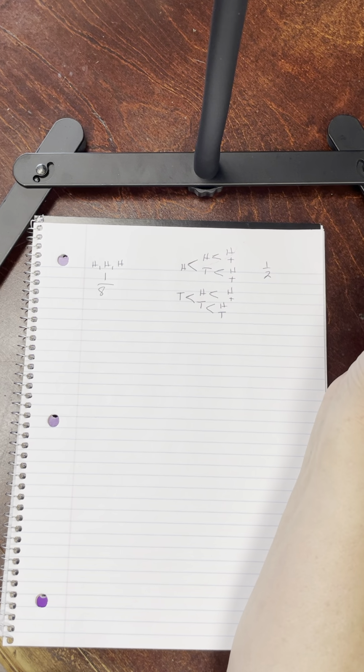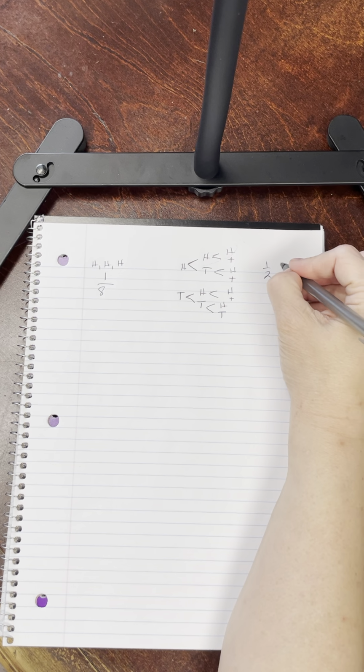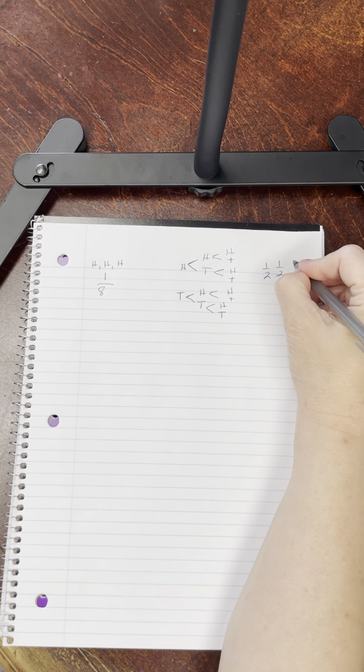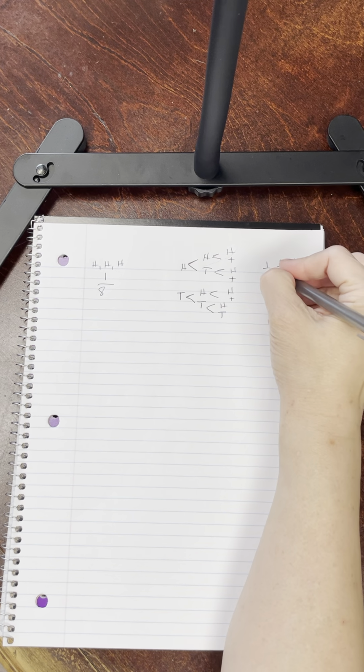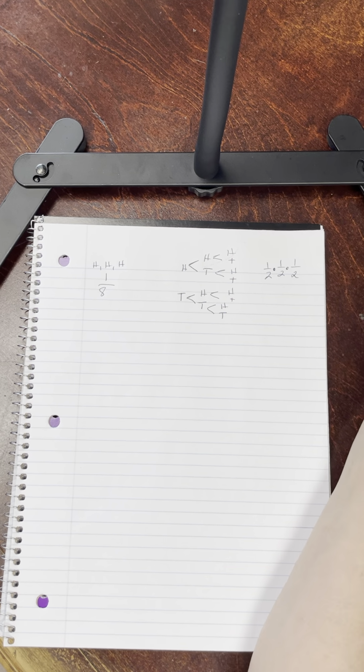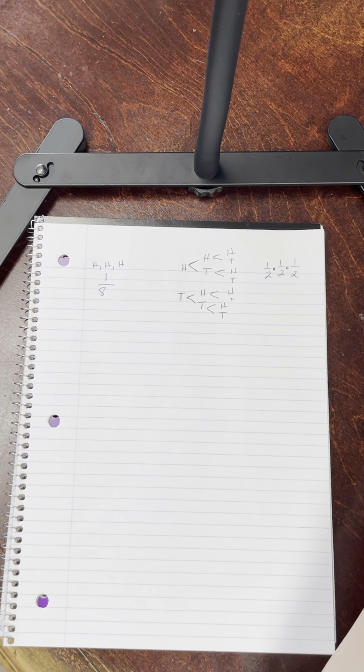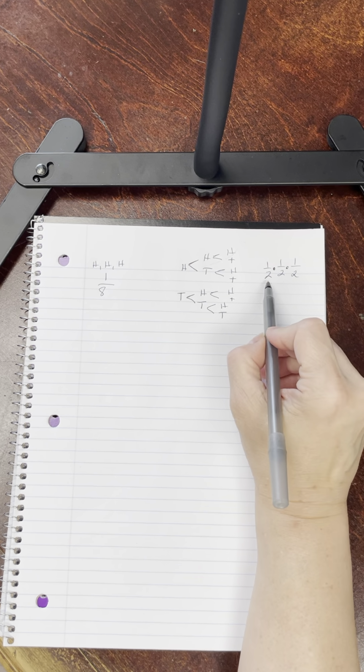A half. What's the probability I get heads the second time I toss? A half. And the third time I toss? A half. How should I combine those numbers? Multiply them, just like the probabilities from before when we were doing the lines and filling them in, or the circle probability, that sort of thing. So now you multiply those together.